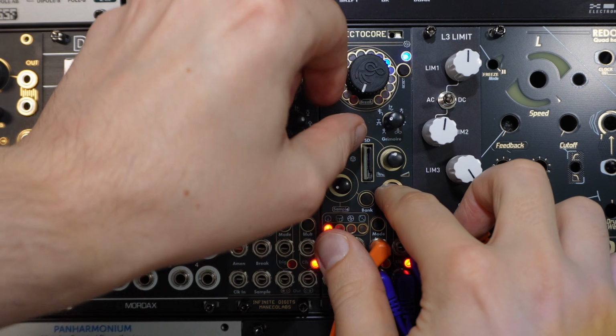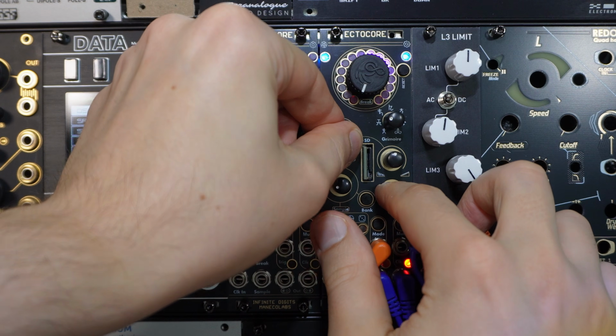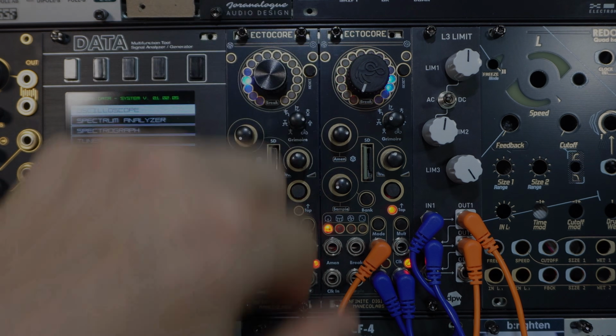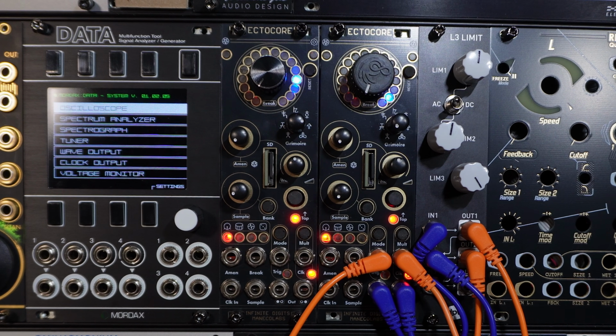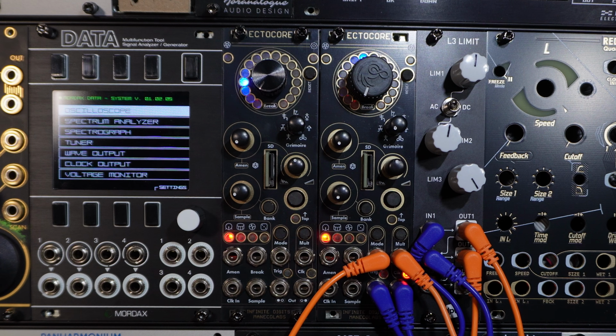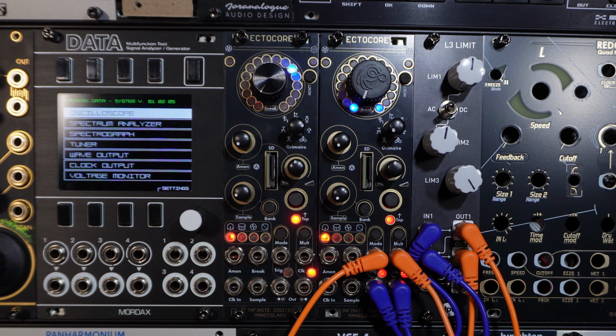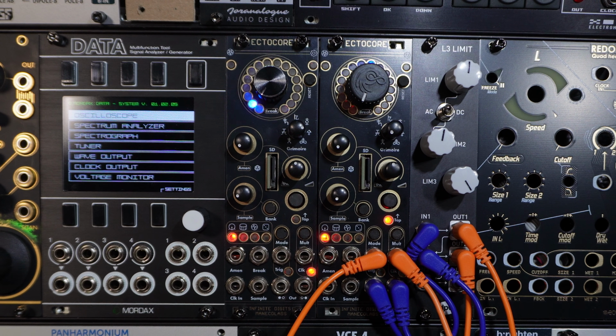But the trigger output is not only useful to trigger other percussion modules, you can also trigger your lead synthesizers or other melodic elements. Here I have a 16-step melodic sequence, but the filter and VCA of my melodic line is only triggered through the Ectocore.